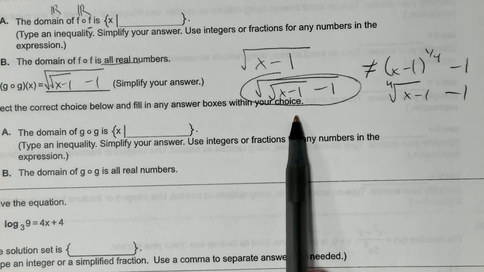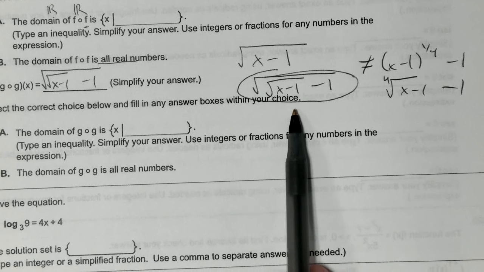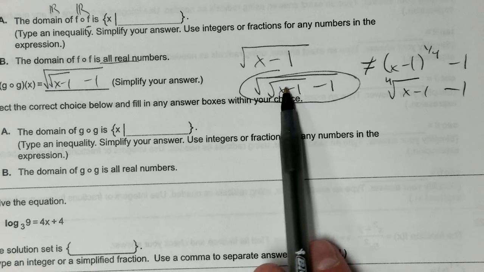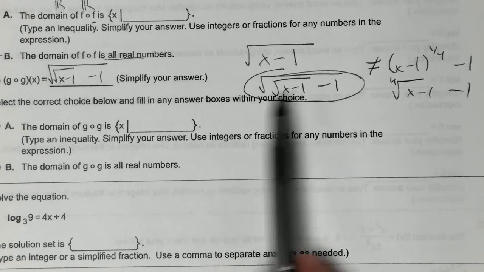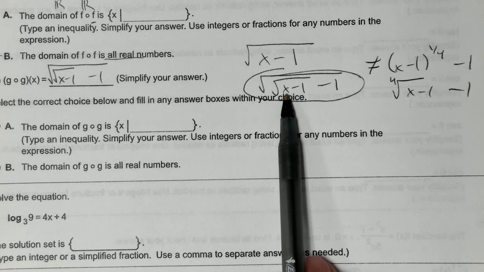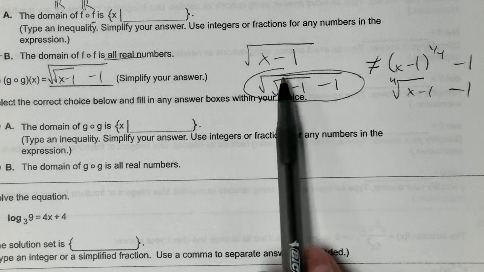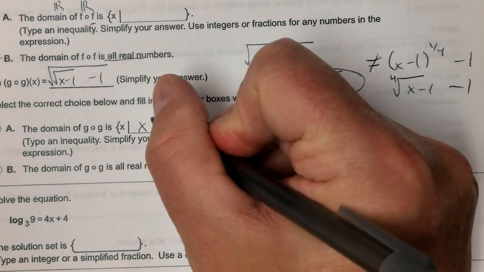Now, to get the domain, the easiest way is probably graph it, but if you'd rather plug in certain points and see what happens, you can. Like if you plug in a 1, 1 minus 1 is 0, so this part's satisfied, but then you'd have the square root of 0 minus 1, which is negative 1, underneath the square root, so that's imaginary. All that to say, 1 would not be valid for the domain. 2 will be, because if we do 2 minus 1, we get 1, and then we do the square root of 1 minus 1, which is 0. So what you're going to want is x greater than or equal to 2.